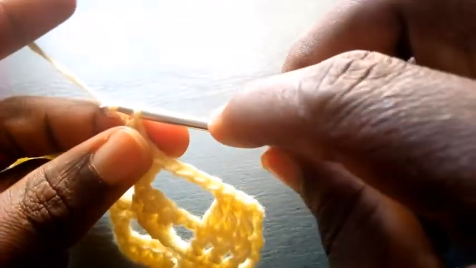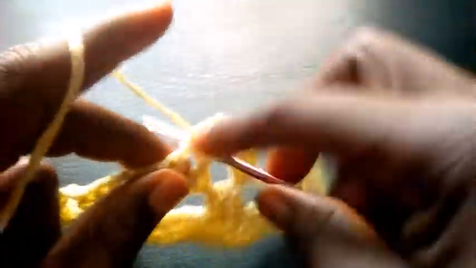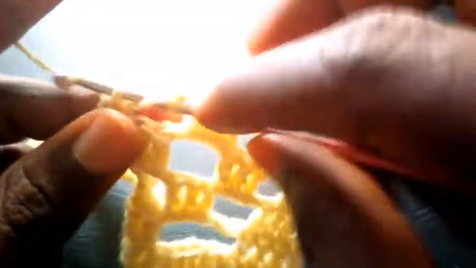So I chain 3, 1, 2, 3, insert here, triple crochet.